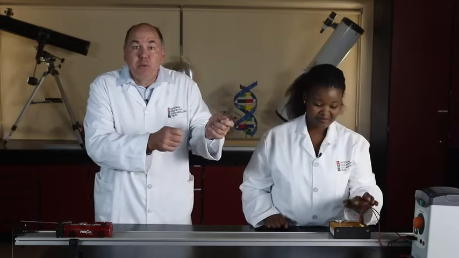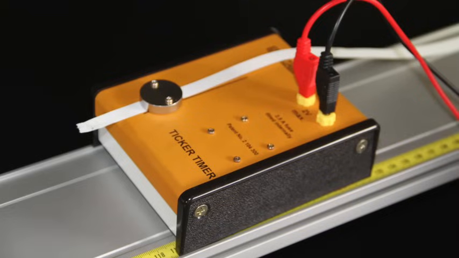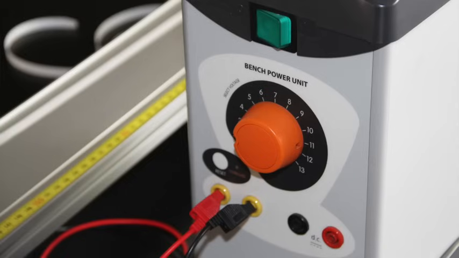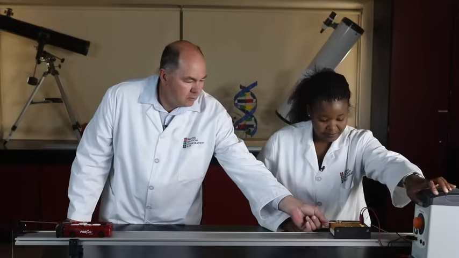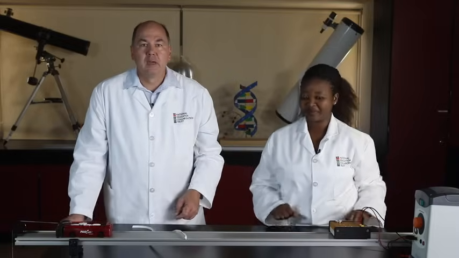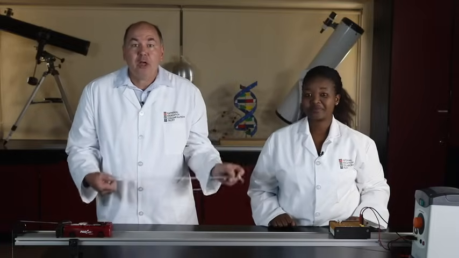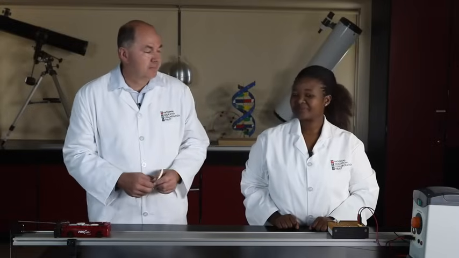Let's try. Let's pull the tape through the ticker timer while the timer is switched on. Right, the tape is fed under the pointer. We are ready to switch the machine on. Pull the tape at constant speed. Here is the sample of the tape. The first part of the tape is rather messy, so we'll exclude that part. Here is a section of the tape where the dots are spaced at equal time intervals from each other. The tape was running through the machine at a constant rate.